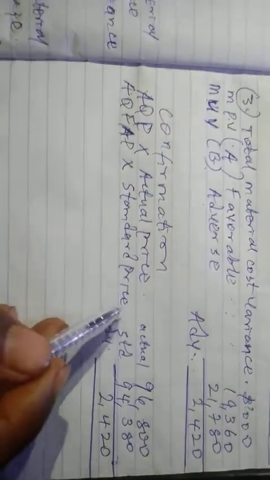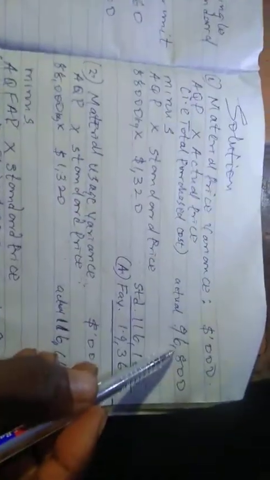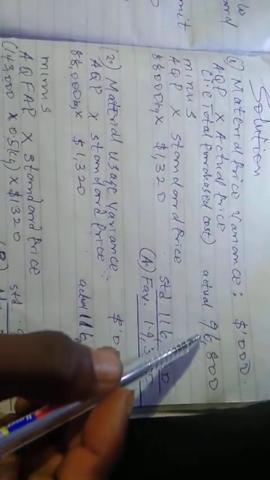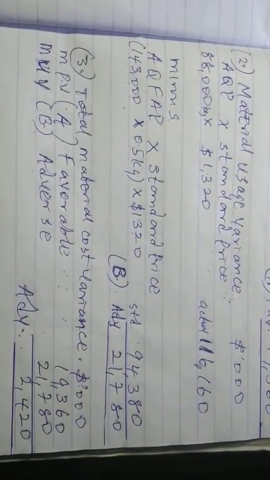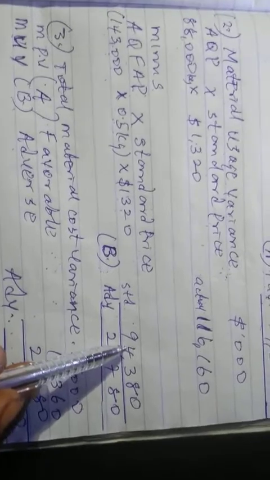If you want to confirm that, you can do so by going to the material price variance and the material usage variance. At the material price variance, you pick the actual aspect, which gives us 96,800,000. And you go to the material usage variance, you pick the standard aspect, which gives us 94,380,000.